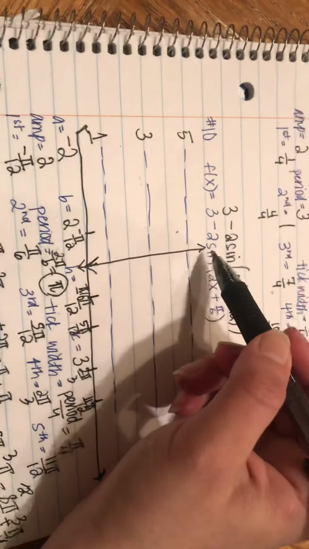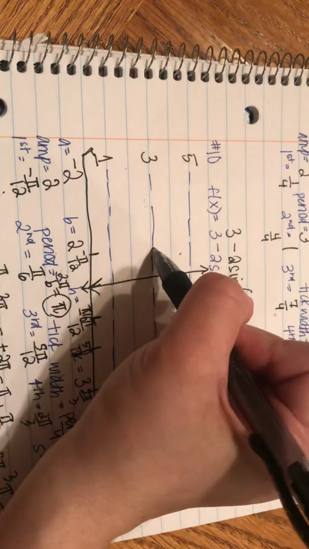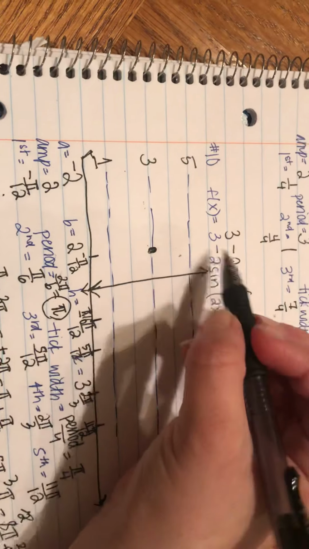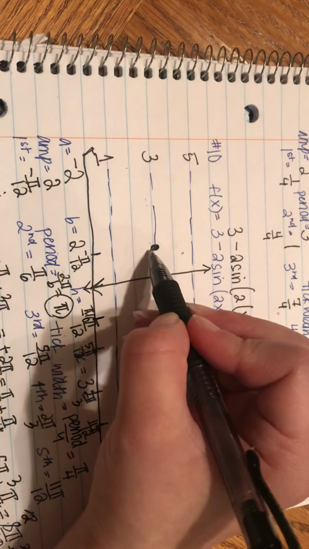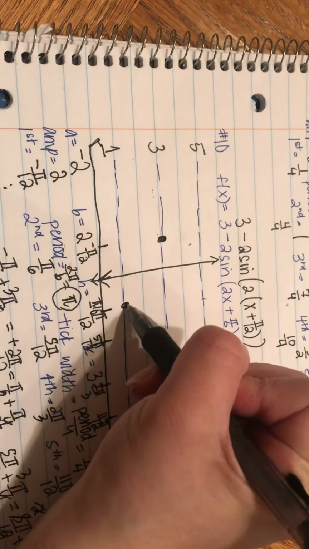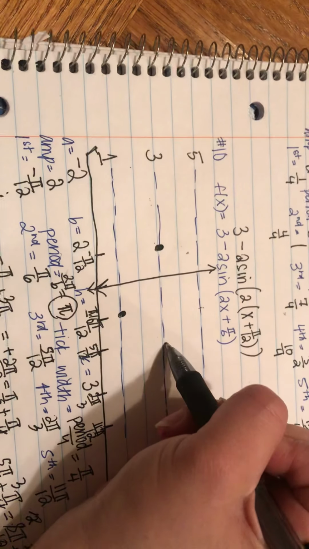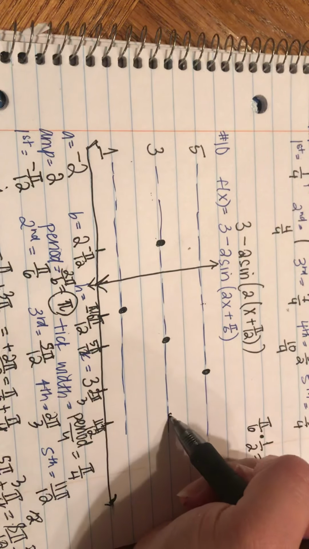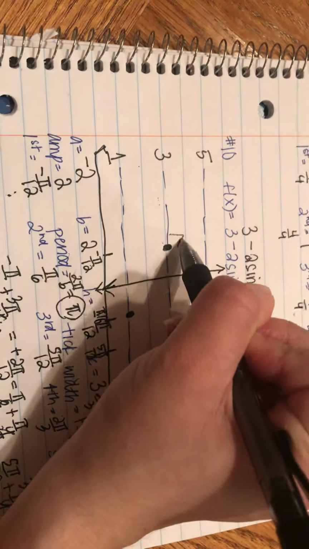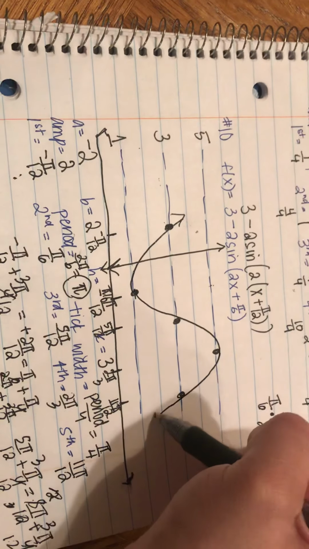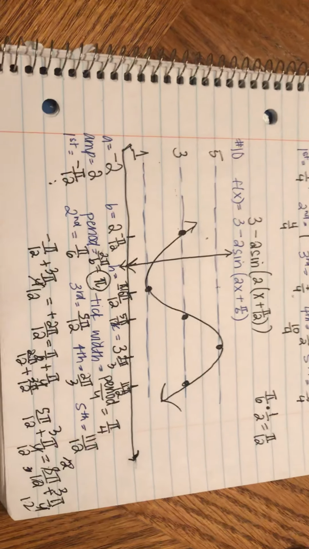And then we are doing sine. So remember, sine starts in the middle. This is the middle of the graph. But notice it's negative. So instead of going up to 5, we're going to go down to 1. Then back up to the middle, up to the max, down to the middle. You're going to create the curve just like that. And that is 1 period of sine.